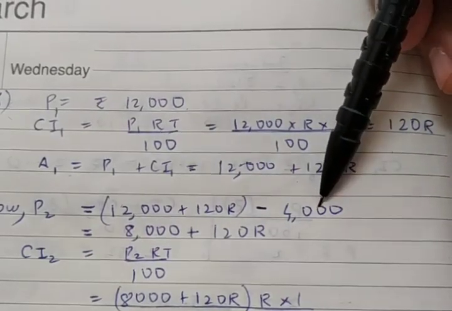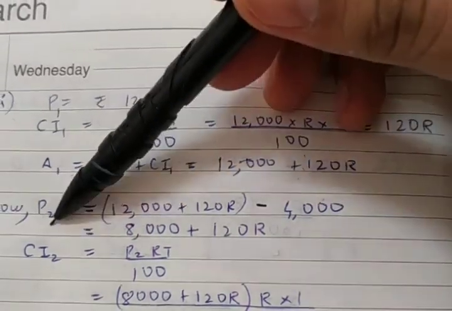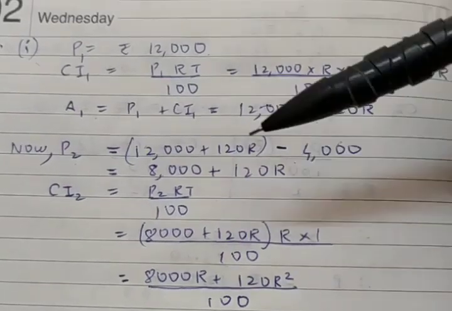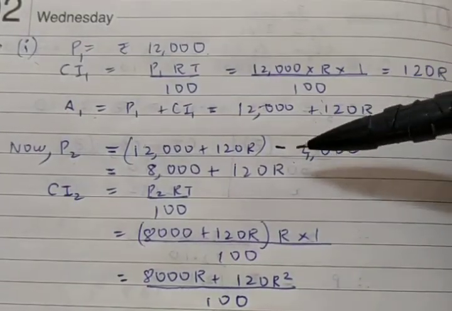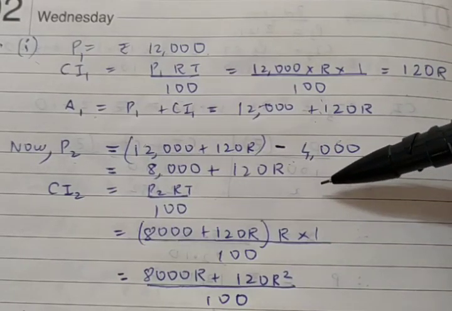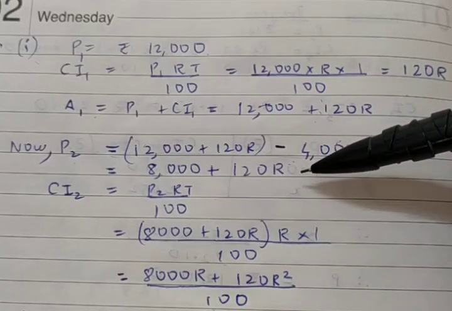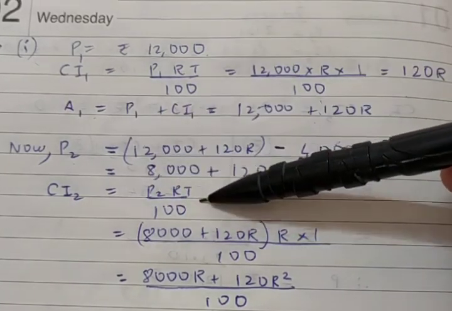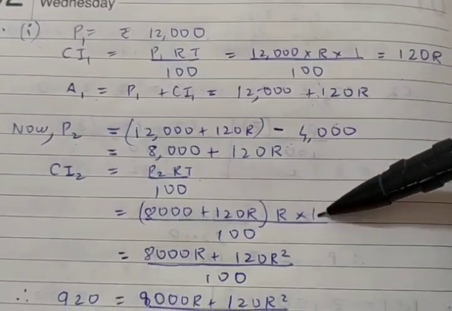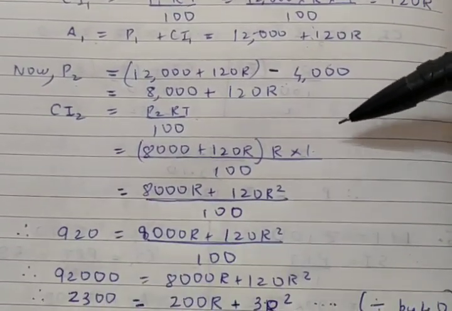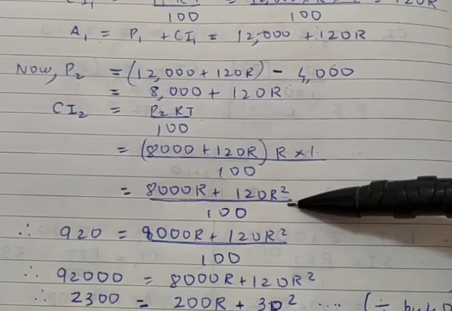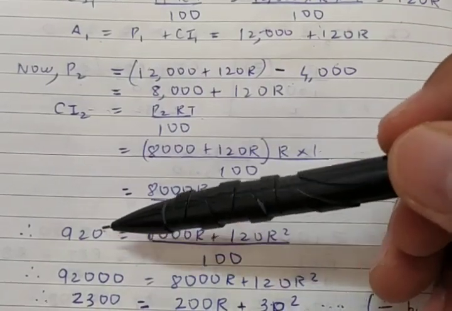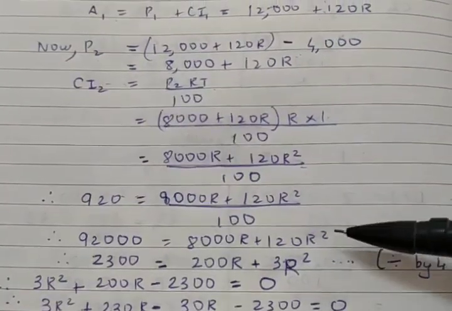So subtract that from the amount to get the principal for the second year, which comes up to 8,000 plus 120R. So in the second year, the interest will be calculated on this principal, and the interest has been given for the second year as 920 rupees. But let's find the value of the compound interest using the formula. So PRT upon 100, on solving, we get this expression. But we know that compound interest for the second year is given in the question as 920. So substituting that value and cross multiplying, we get a quadratic equation.